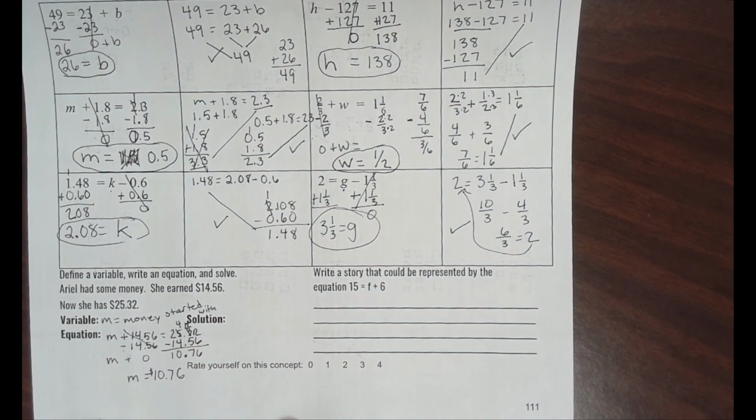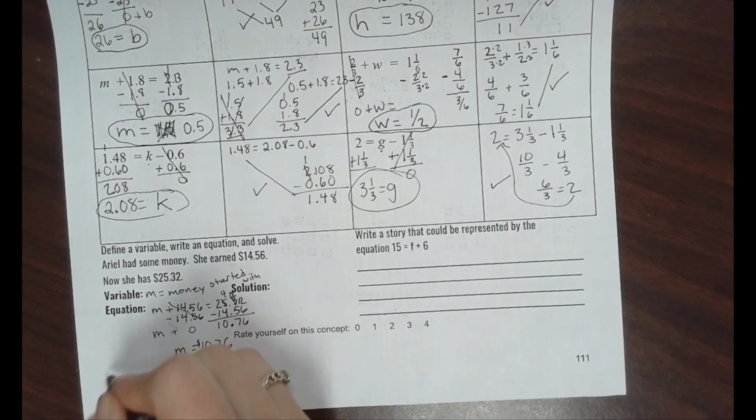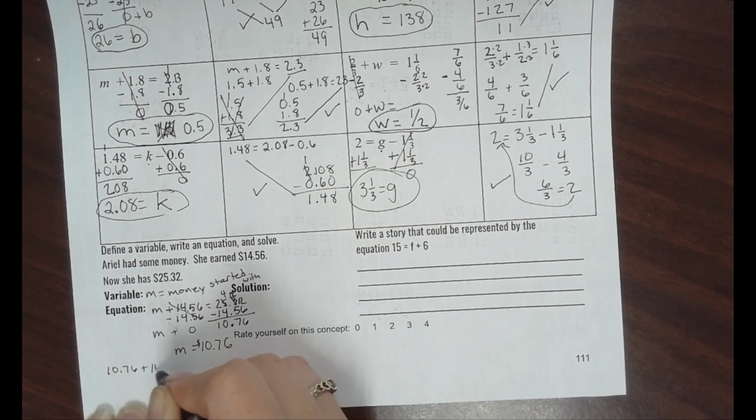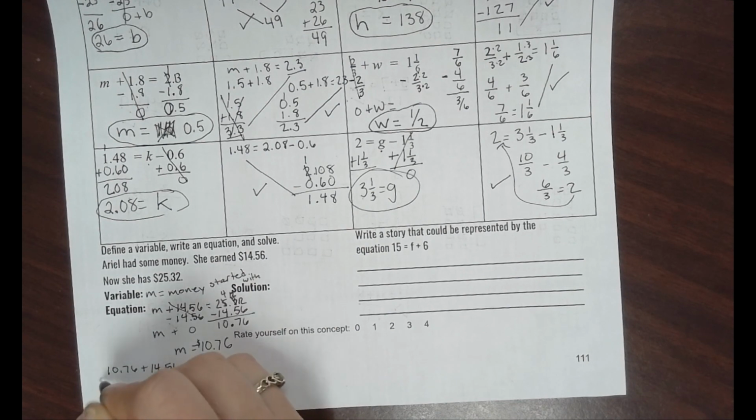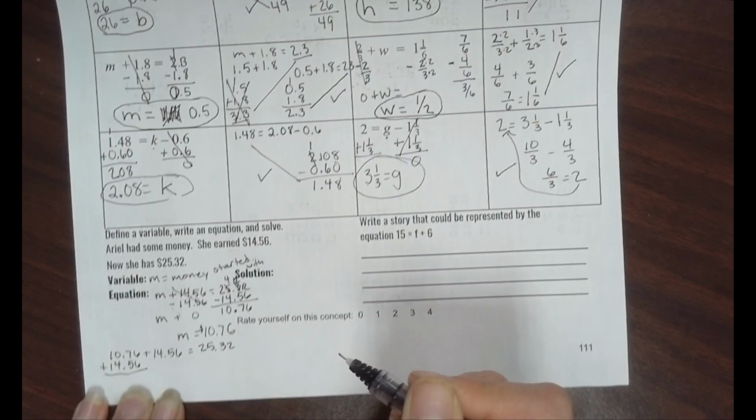How do I make sure that that is the correct answer? I plug it back in to make sure. So M plus, so $10.76 plus $14.56. If I stack that, that'll be easier on us. But we want it to equal $25.32. Checking my work. 6 plus 6 is 12.